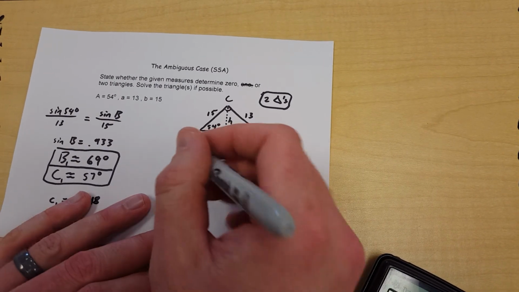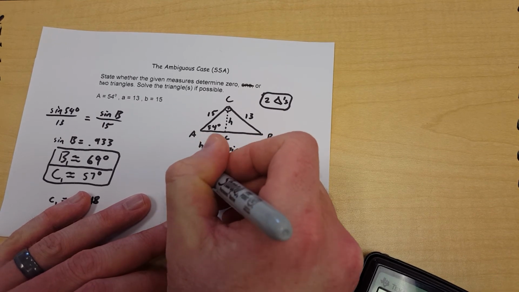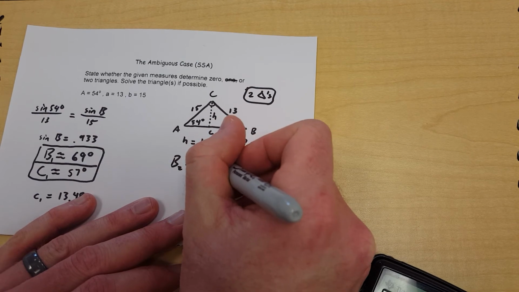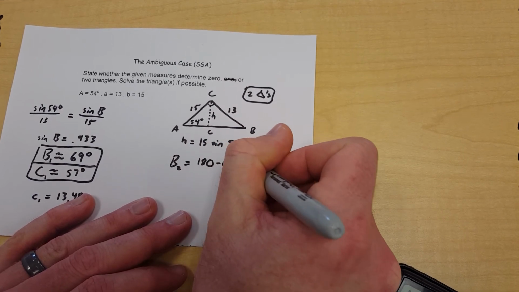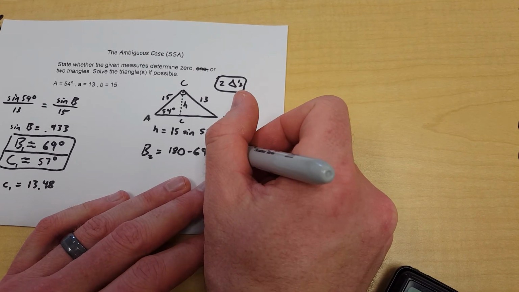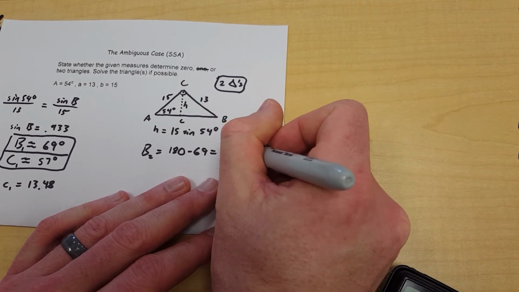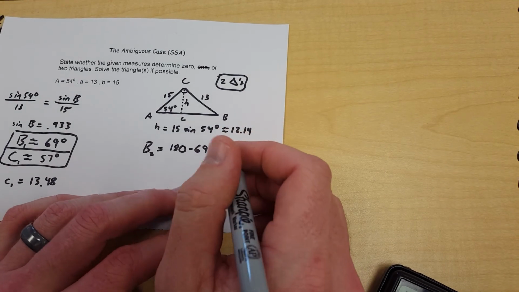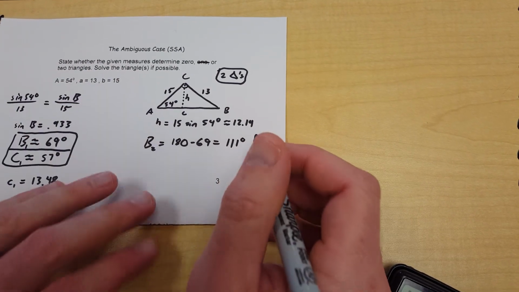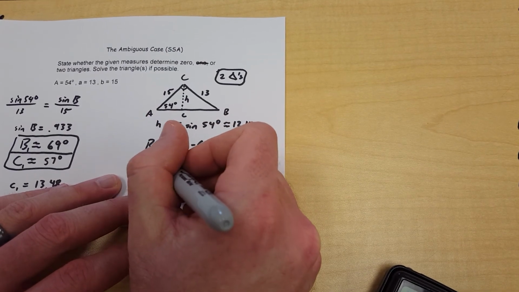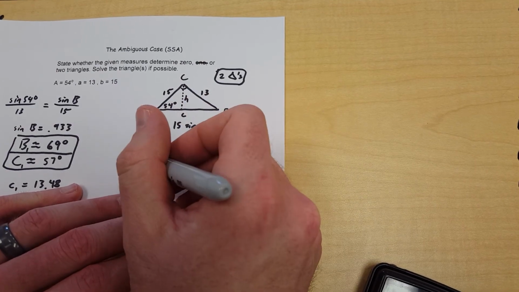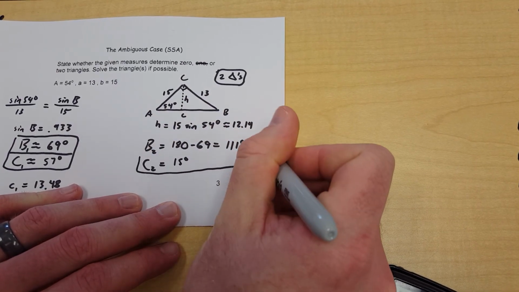And what we'll actually do to find that other set is we're just going to subtract the 69 from 180, and that's going to give us the other possible angle that B2 could be, in this case, 111 degrees. Now if that one's 111 and we know that the original is 54, that's going to mean that our other angle is going to turn out to be 15.